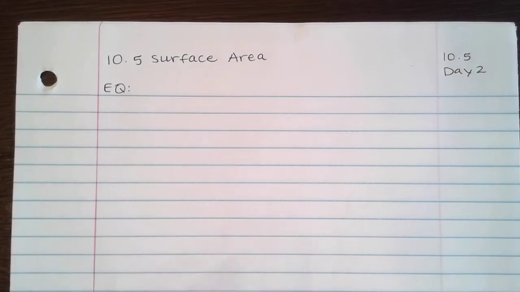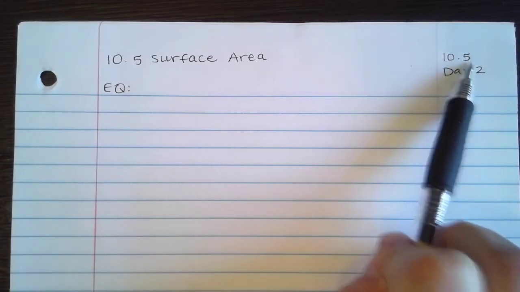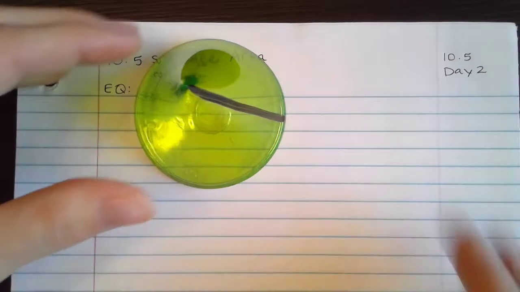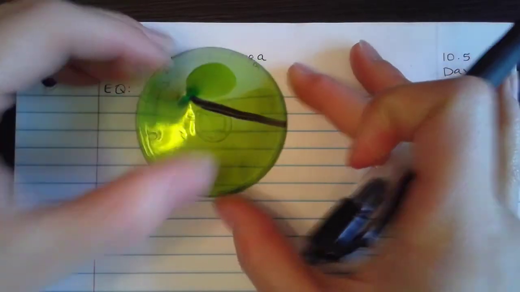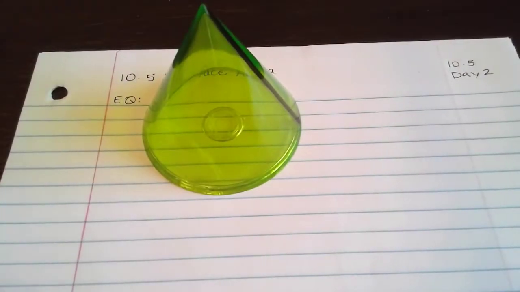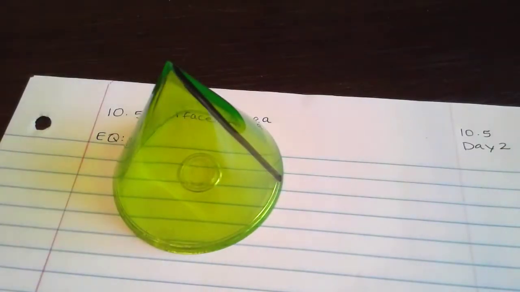Hello, geometry students, and welcome to day 2 of 10.5, but it's actually like our 4th day of surface area because there's a shape that we have not found the surface area of. We actually haven't talked about spheres yet too, but that will come quite a bit later. And so today we are going to be talking about the surface area of cones.